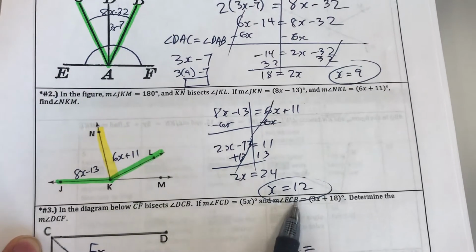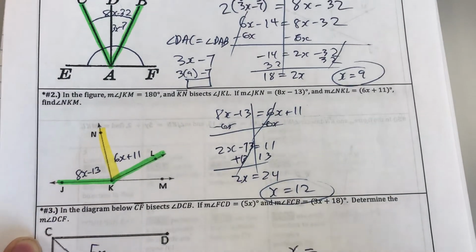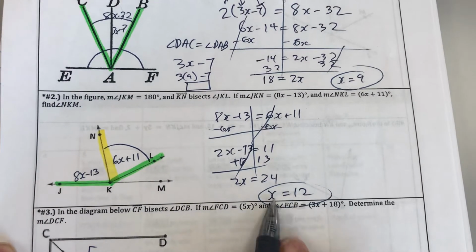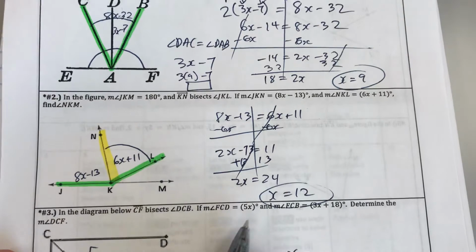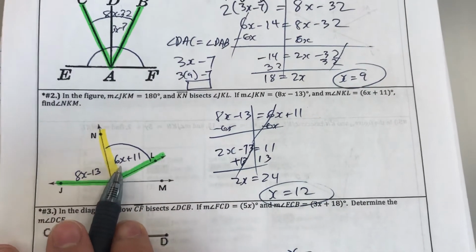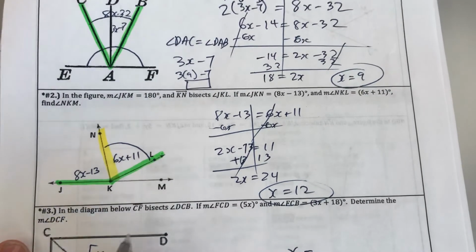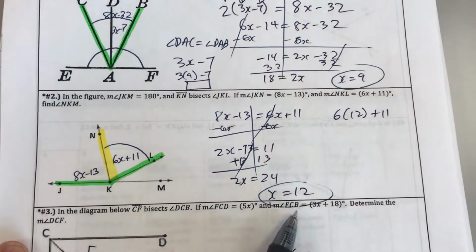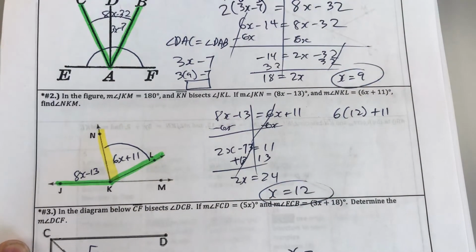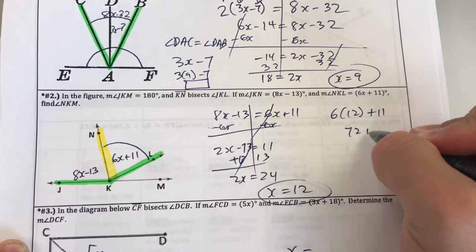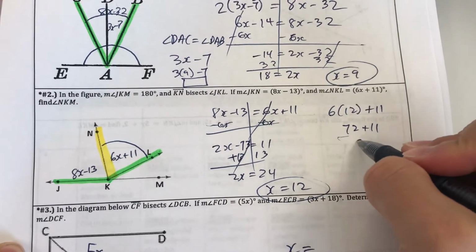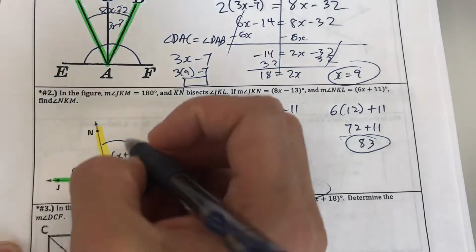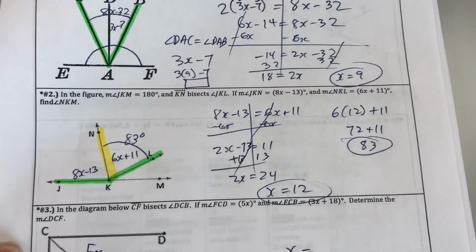Okay, now that you know x is equal to 12, what you guys have to do is figure out this angle first, okay? Because x is good for something, but not the answer. We gotta figure out what this angle is. Once you figure out this angle, right? And actually, let's plug that in very quickly. 6 times 12 plus 11. Right? That's ultimately what you have to figure out because there's a couple more steps. So 6 times 12 is going to be 72 plus 11. 72 plus 11 is going to give me 83. Okay, so that's the answer. This is the answer of NKL. This is 83. But look at what the question is asking for.